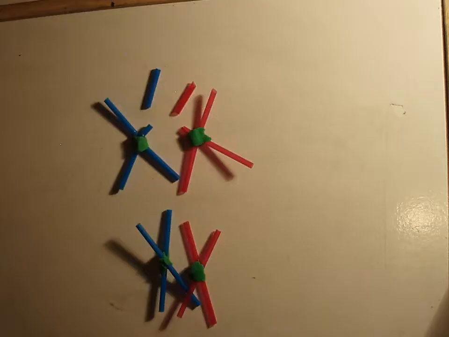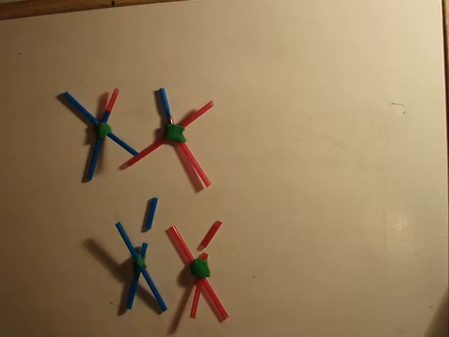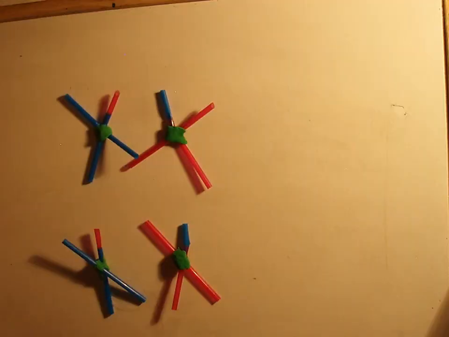But one bit of one chromosome will kind of break off and swap places with the chromosome from the other pair of sister chromosomes. And this can happen with both pairs of sister chromosomes.